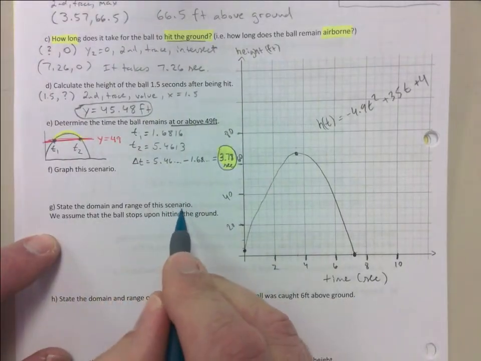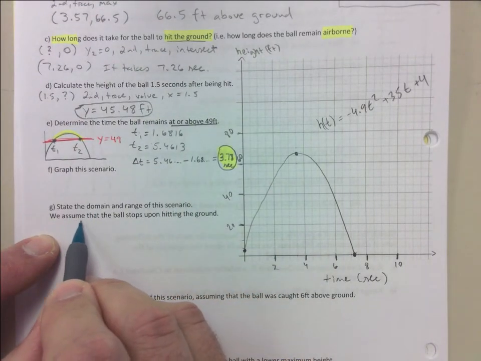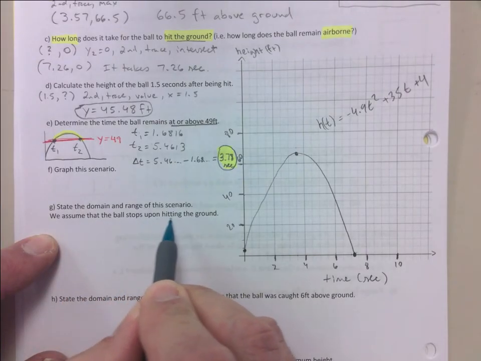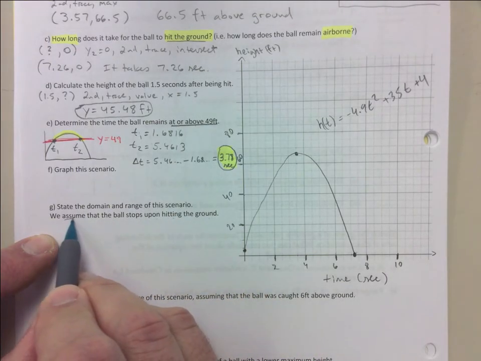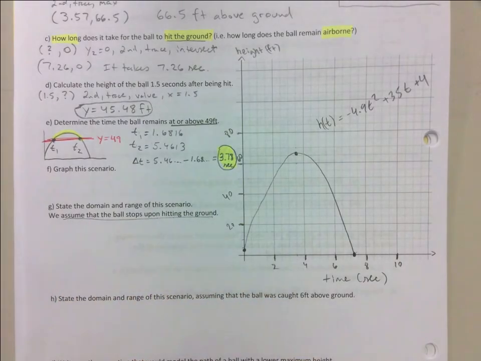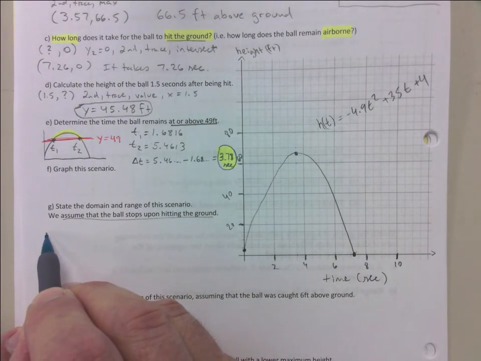State the domain and range of this scenario. Assume that the ball stops upon hitting the ground. So we're assuming that, right? We don't consider it bouncing and rolling on the grass. That's not what we're considering here.